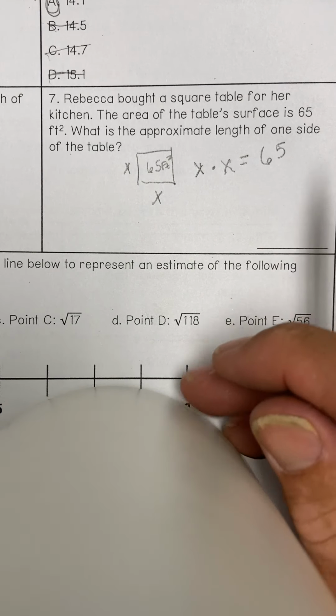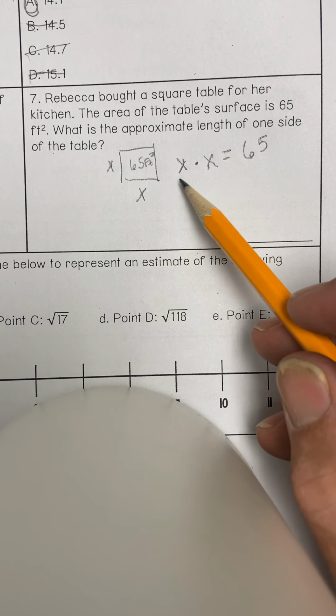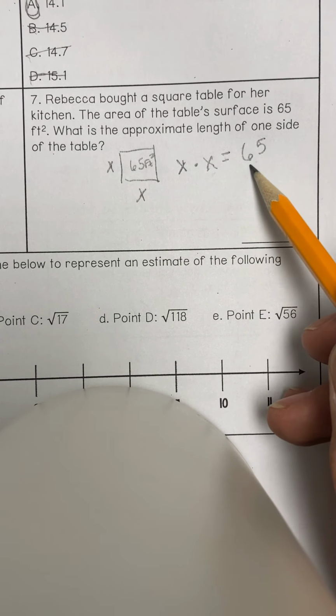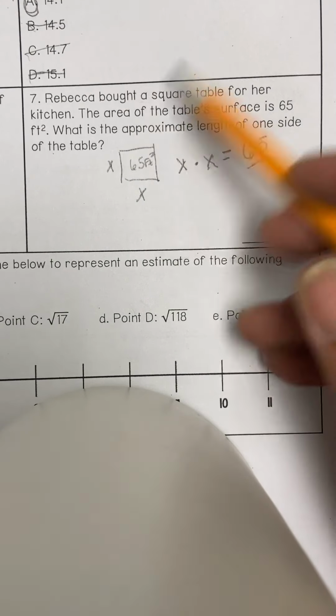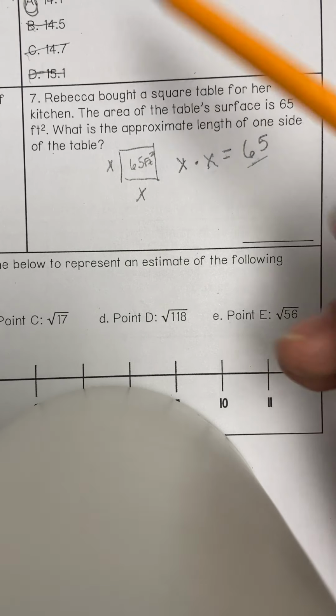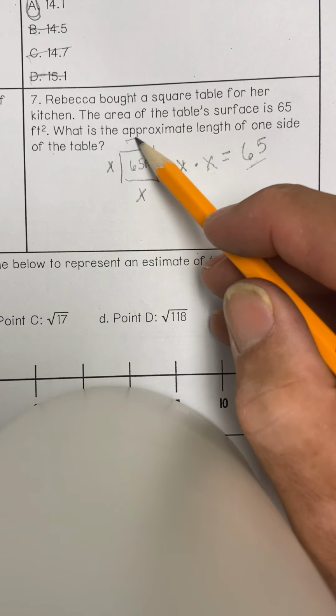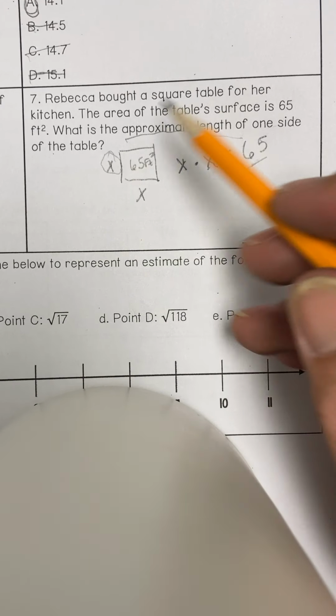That means that's what the definition of square root is. What is the number multiplied times itself that gives us 65? All this other stuff, Rebecca, and she bought it, but it's just asking us, what is the approximate length of one side of the table? So it wants us to find x.